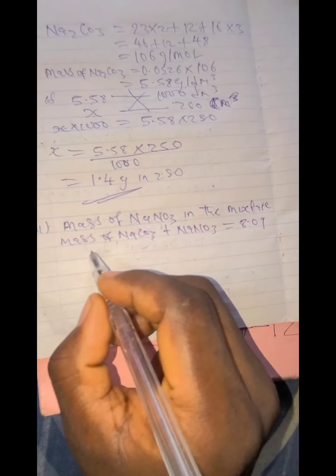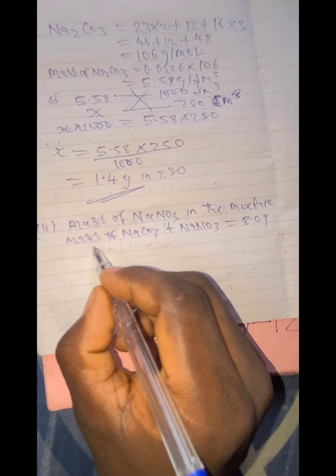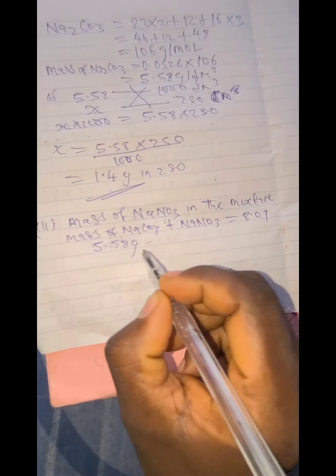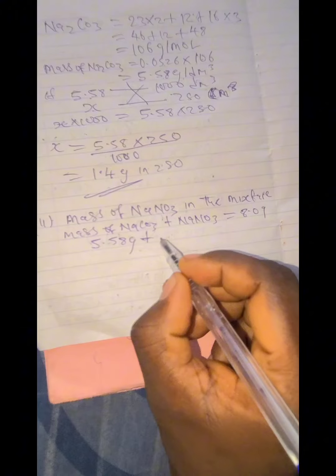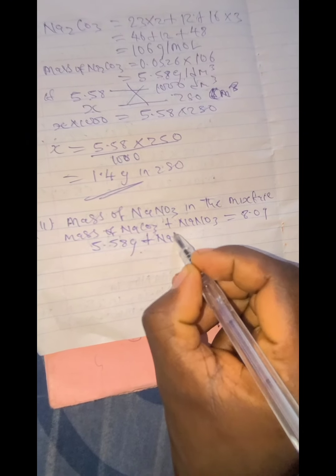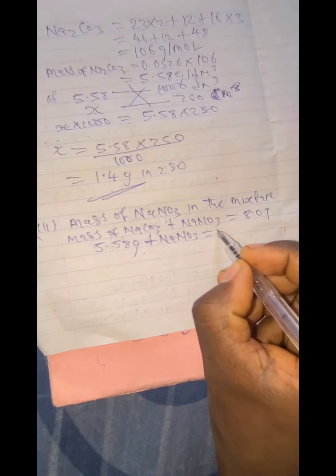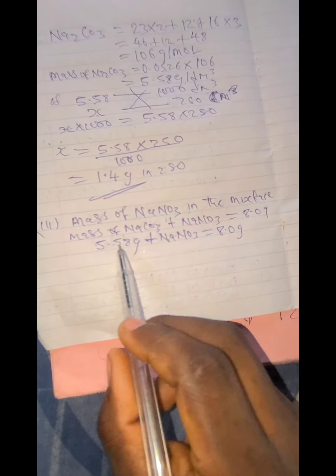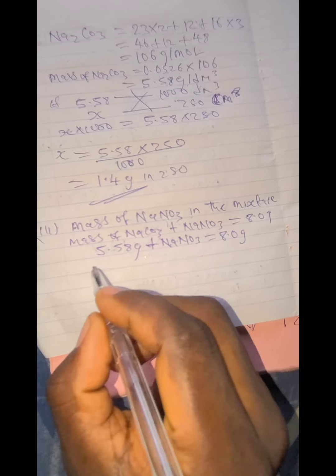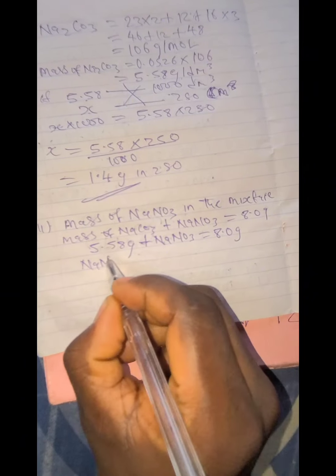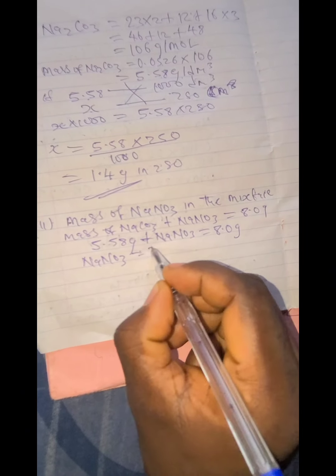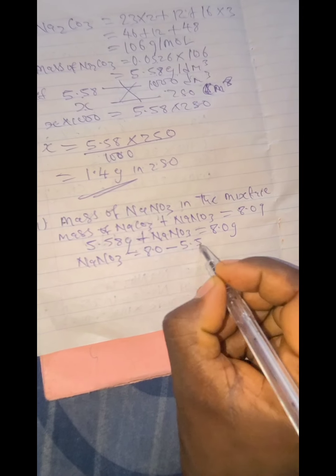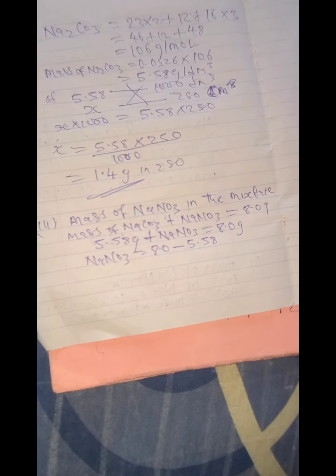So we now say 5.58 gram plus the mass of sodium trioxonitrate equals 8.0 gram. Then collect like terms, NaNO3 will be equals to 8.0 minus 5.58. So minus it.